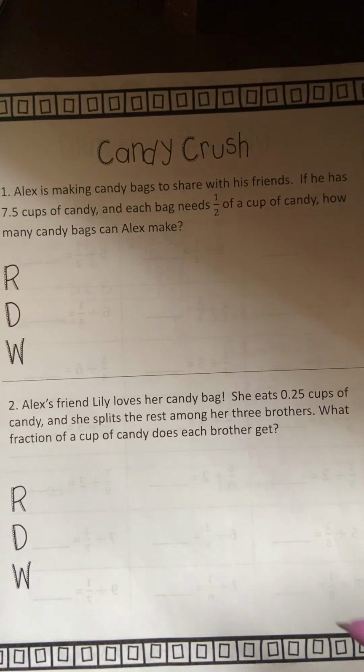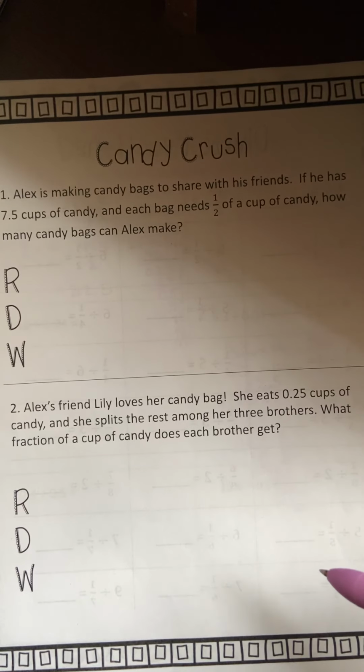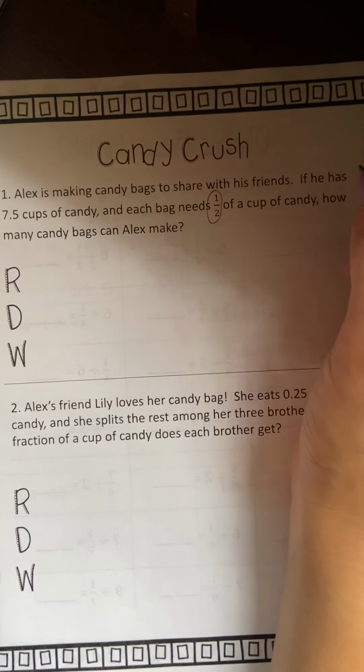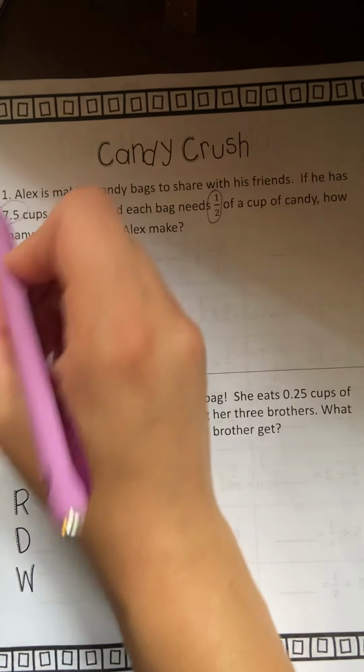Alex is making candy bags to share with his friends. If he has 7.5 cups of candy and each bag needs half of a cup of candy, how many candy bags can Alex make? All right, so here they gave us this as a fraction, this part as a decimal.